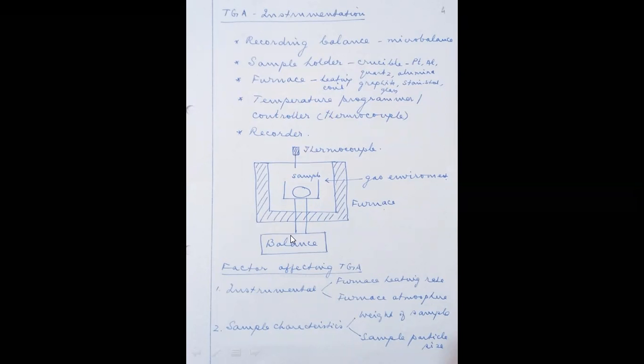So three important factors or three parameters based on which the thermogram is drawn: the variation in the weight, which is recorded by the balance, and the variation in the temperature, which is recorded by the thermocouple, and also your time clock. So with these three variables, any thermogram can be completely drawn out.